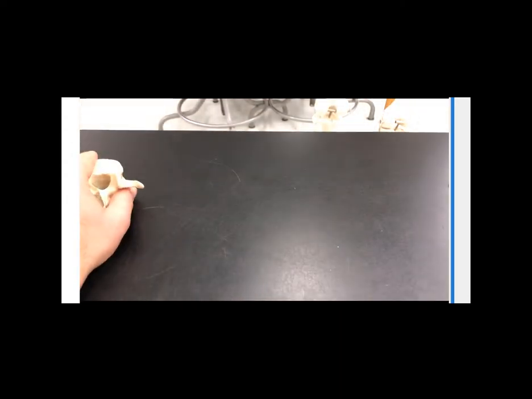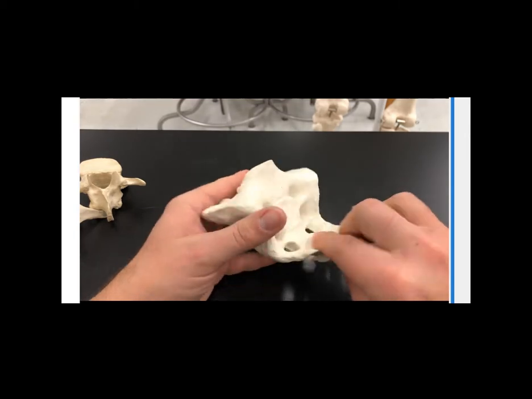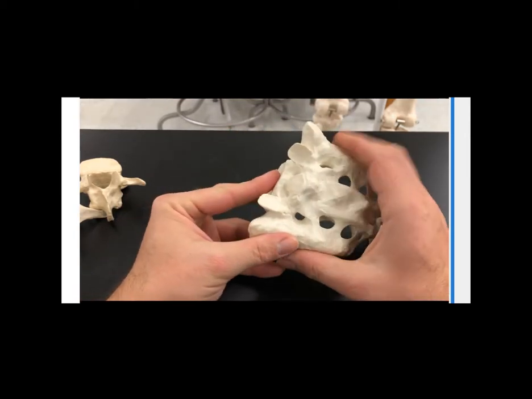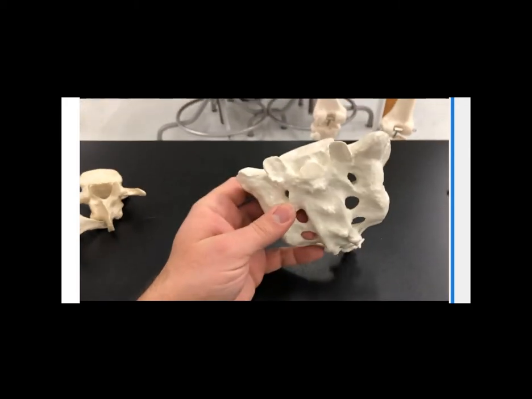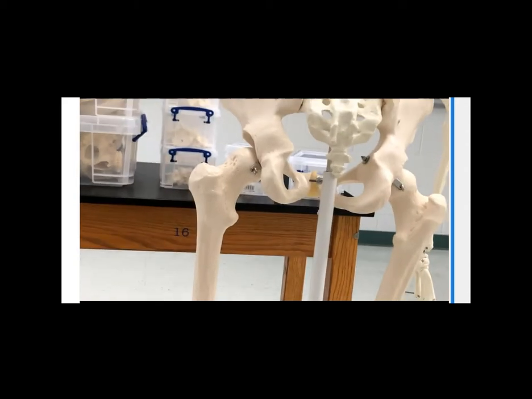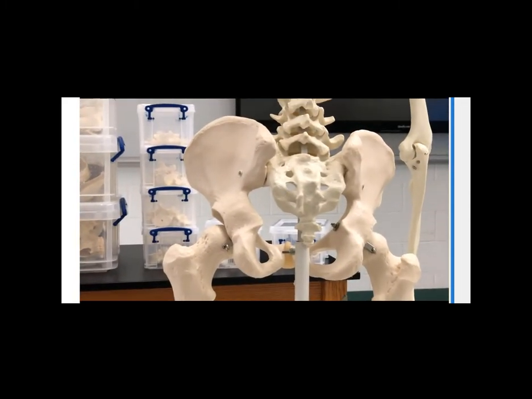Okay, so that brings us to the base of the spinal column, which is the sacrum. All you really need to know about the sacrum is that it is the sacrum. It makes up the back of the pelvis, as we can kind of see on our model right there. There is your sacrum and coccyx in between the two os coxa or hip bones.